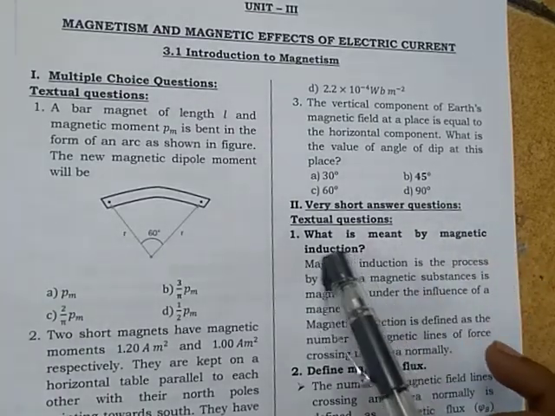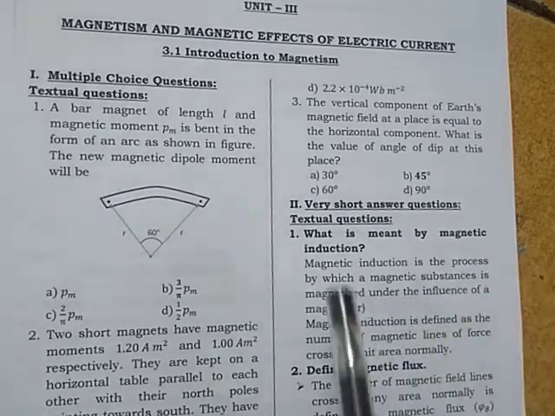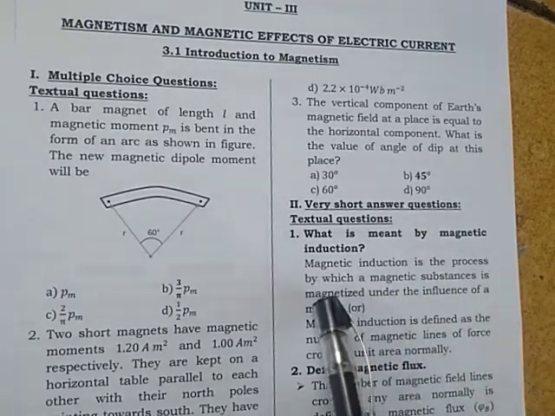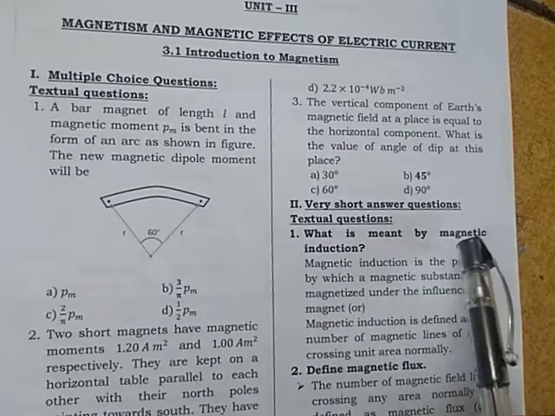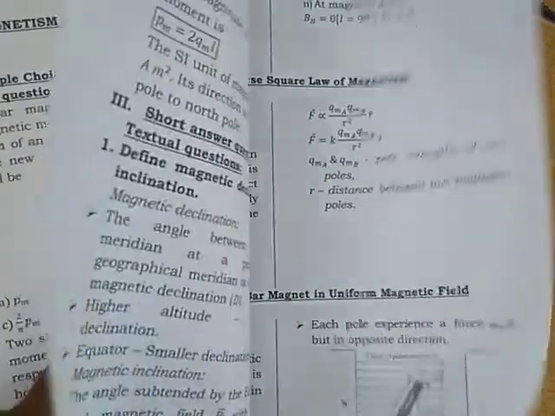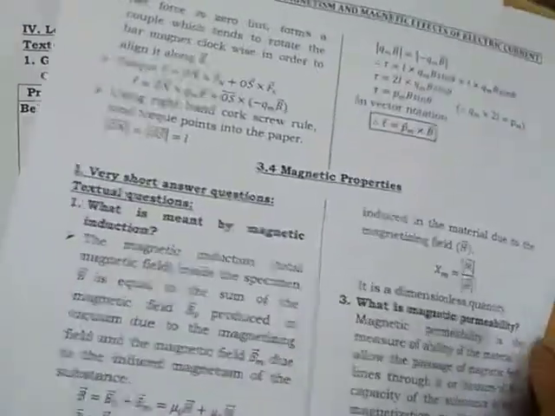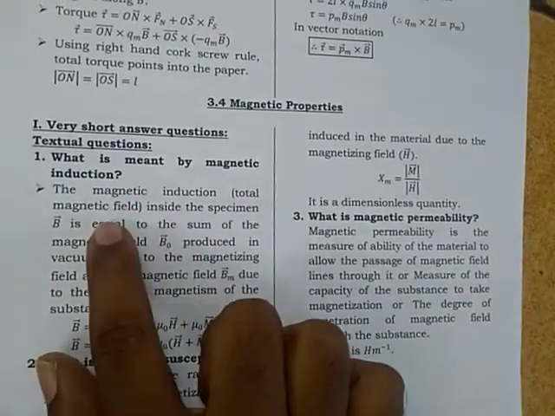Magnetic induction is the process of magnetizing a magnetic substance by means of a magnet or magnetic material. Magnetic induction is a process by which the magnetic substance is magnetized under the influence of a magnet, and it can also be stated as magnetic flux, the number of magnetic field lines crossing through a given area, and also as the total magnetic field. See, the magnetic induction or total magnetic field.